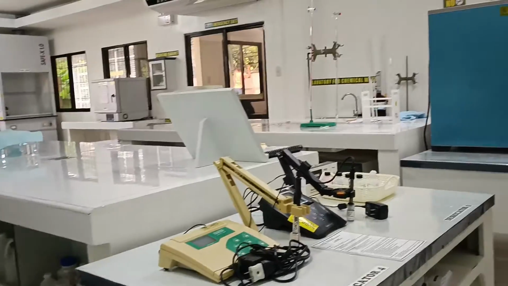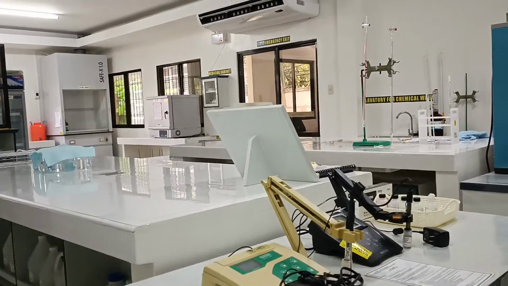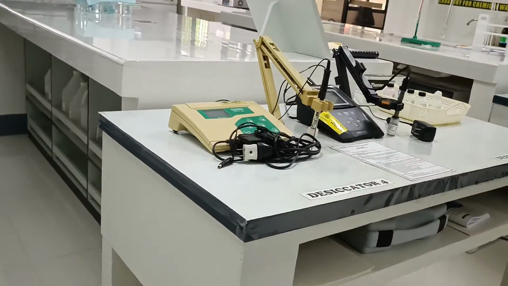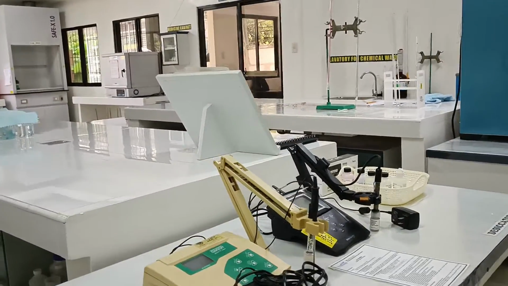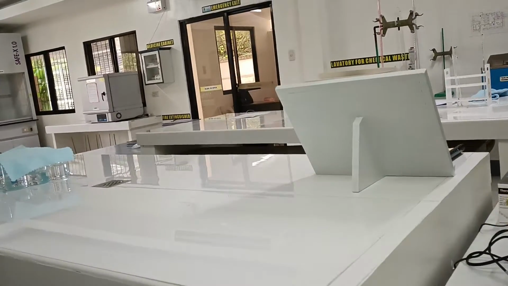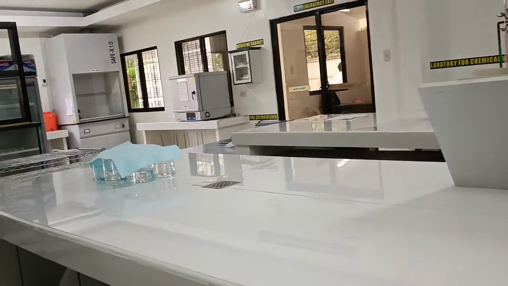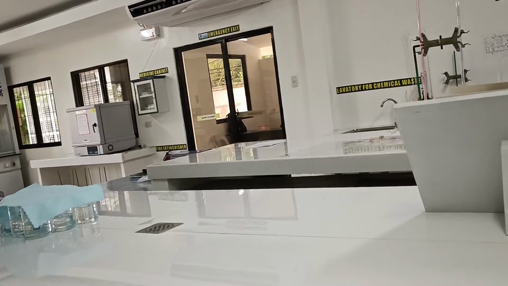A small table is stationed close to the middle table. This is where pH analysis is done. Titration analysis such as determination of chloride, hardness, and residual chlorine are performed in the adjacent bigger table.